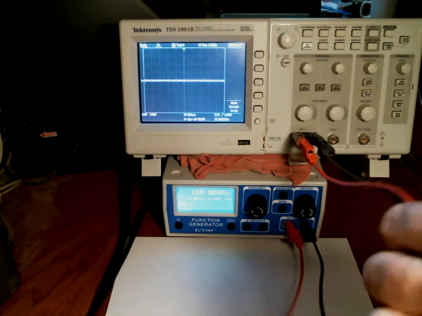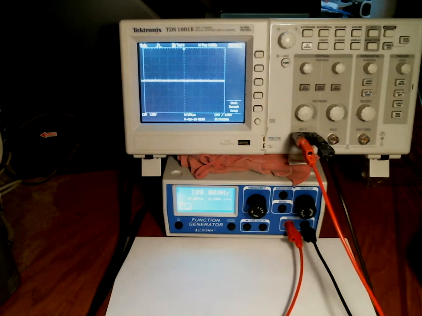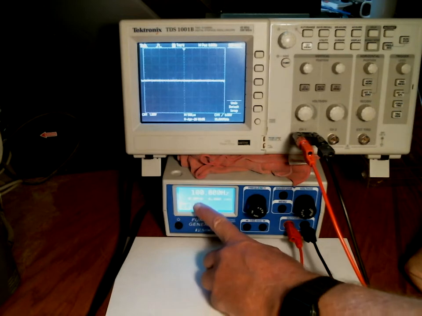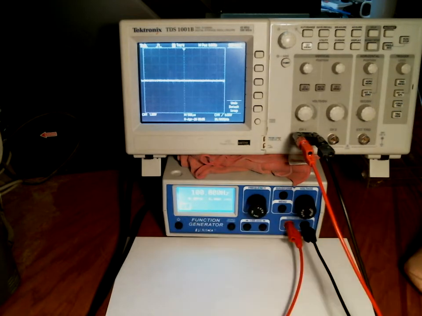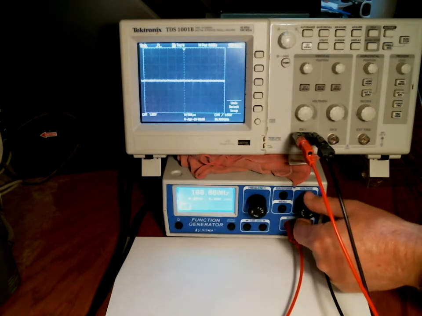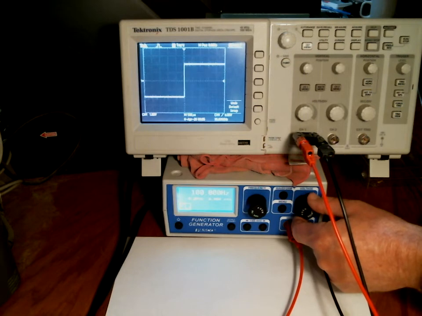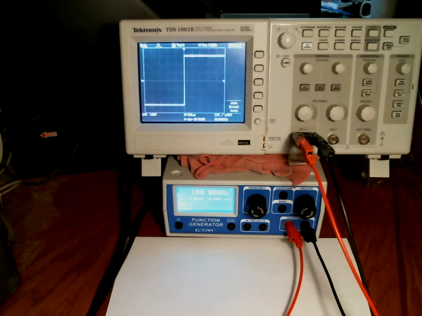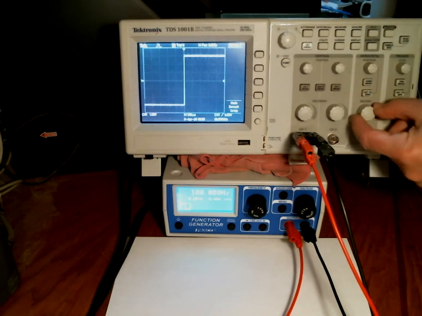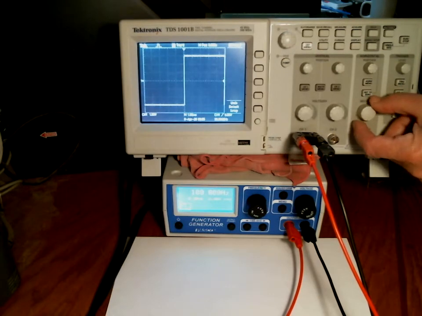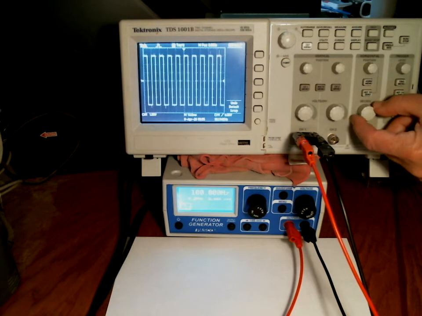So I've plugged in both cables. The function generator is turned down to 0 now on that voltage. So I'm going to go ahead and turn up the voltage. And you can see a square wave there. I can adjust the time scale with this seconds per division knob. So if I want to see more than one cycle, I can go like that.